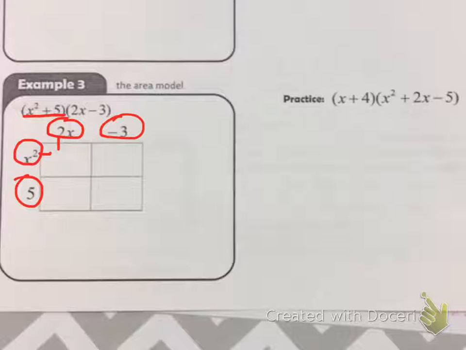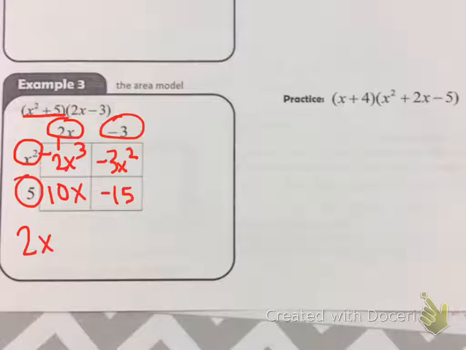So the x squared times 2x would be 2x cubed. The x squared times a negative 3 would be negative 3x squared. 2x times 5 would be 10x. And 5 times negative 3 is a negative 15. Just check your boxes to see if there's any like terms, and there's not. So we're going to write from highest power to lowest power, just rewriting those numbers inside our boxes that we got for our multiplication.